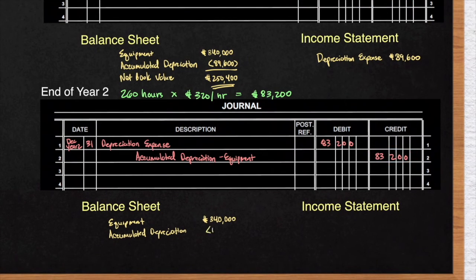So you want to add those two values up, and together they equal $172,800. It's a negative because it's a contra asset, meaning its normal balance is a credit. Take the difference between the two, and that's called your net book value. That equals $167,200. On your income statement, you want to debit depreciation expense for the $83,200.